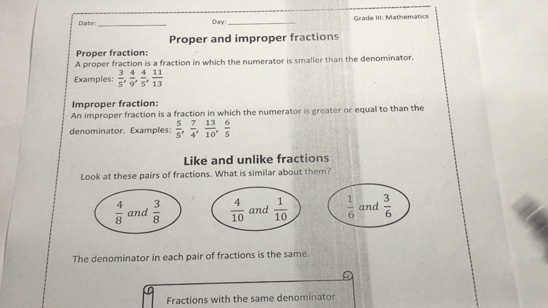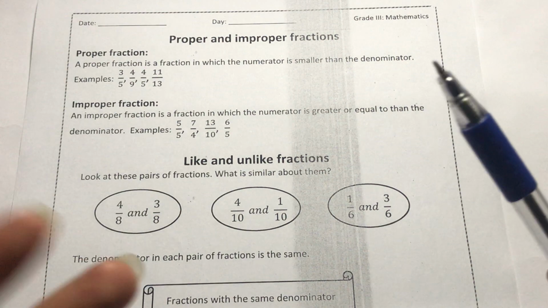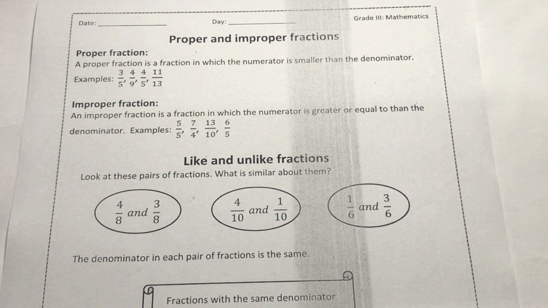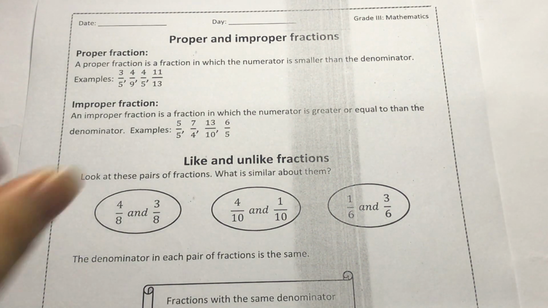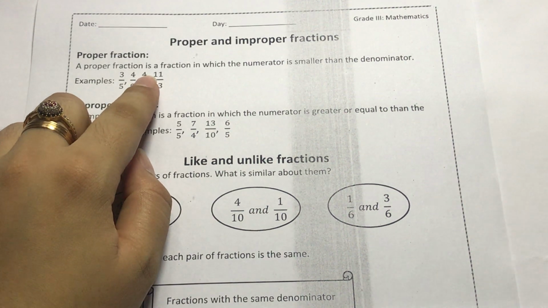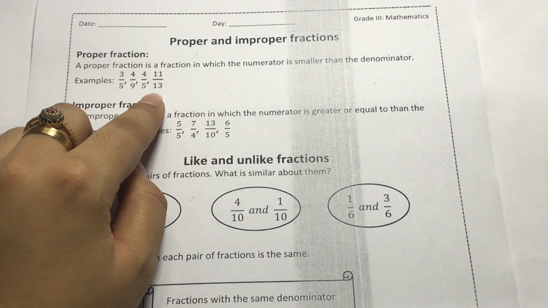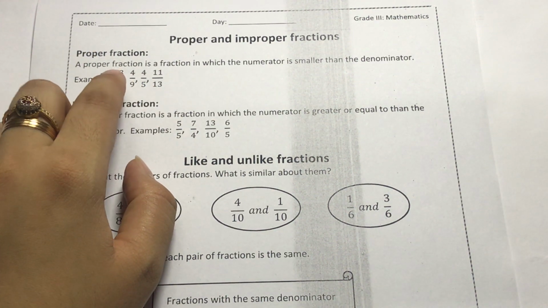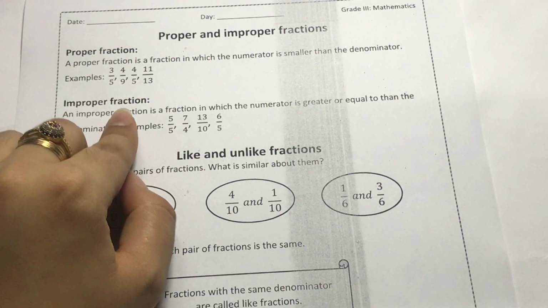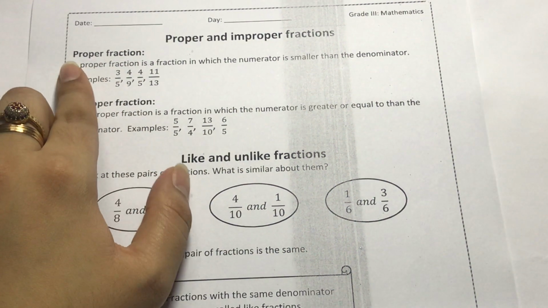We have learned in our previous lessons that a fraction is a part of a whole, and in a fraction the number above the line is called the numerator and the number below the line is called the denominator. Now we will discuss what is a proper fraction and what is an improper fraction.